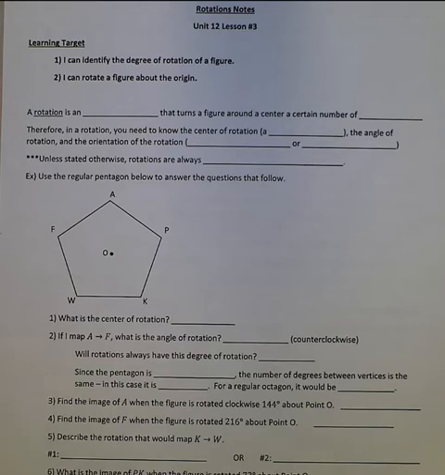At the end of this video, you should be able to identify the degree of rotation of a figure, and you should be able to rotate a figure about the origin.